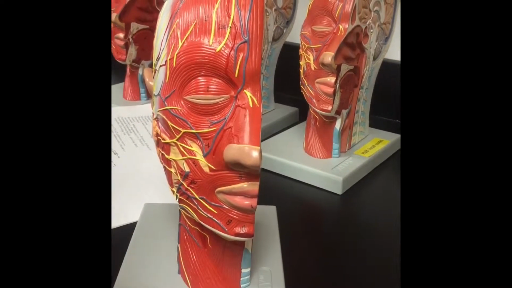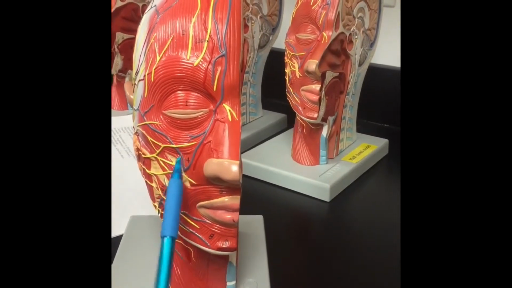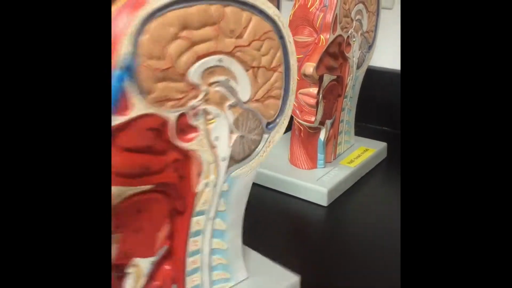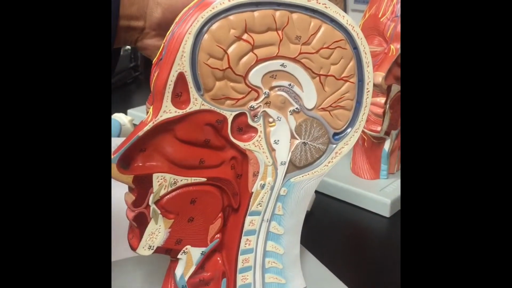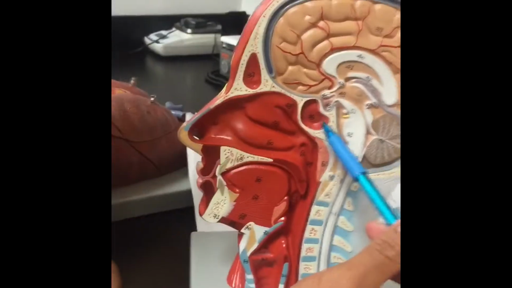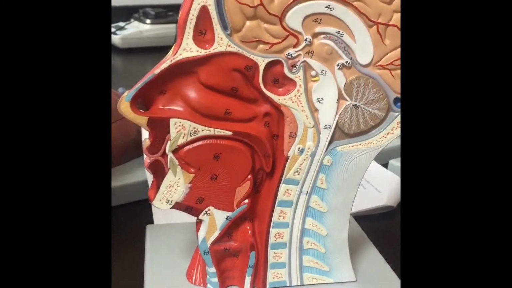You have 4 sinuses. 3 of them you can see on the outside. You have a maxillary sinus, which is in this area, an ethmoidal sinus here, a frontal sinus up here, which you can see right there. Those are all paired. The 4th sinus is the sphenoid sinus, which is in here. Now, moving on, what else is on the outside?